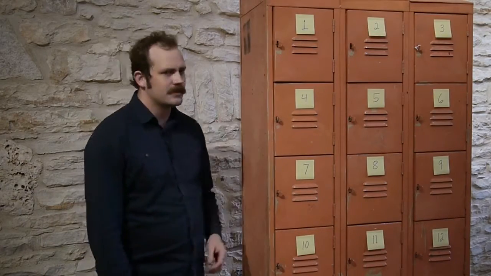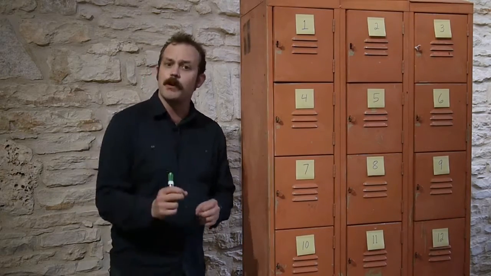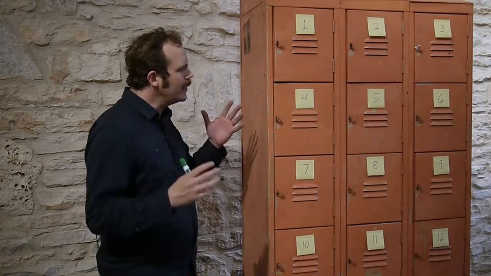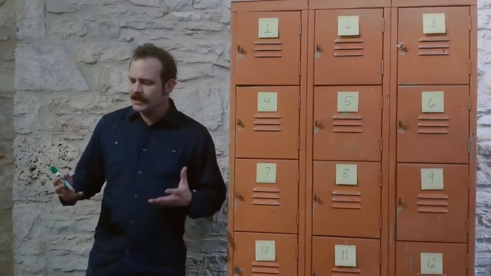I'd like you to think of memory as a series of lockers. There's a lot in common with lockers and memory, and I'm going to go over the key points right now for this metaphor. One, lockers are numbered. It helps you figure out which locker to go to, just like memory is actually numbered. We call them addresses when they're numbered in memory.